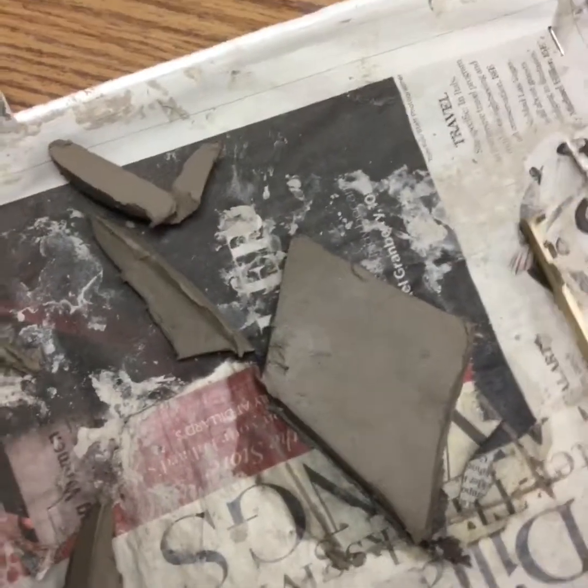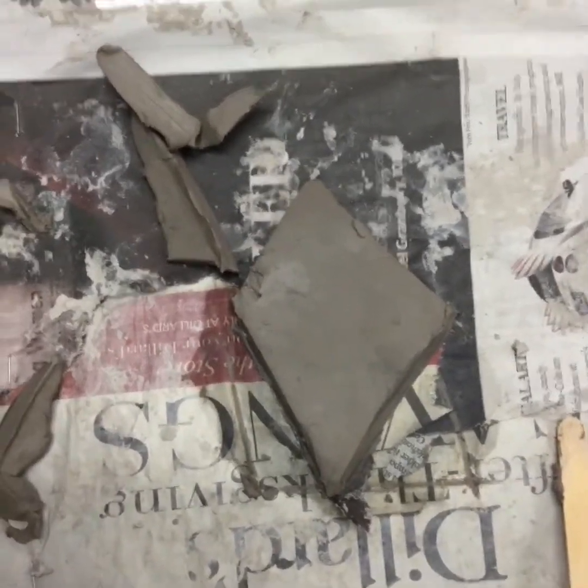So I decided to go with a diamond shape. I went ahead and cut off those edges. Keep your scraps. You will need them for your different features like your nose, your eyes, and mouth. Now, what I'm gonna do is show you some slip and score techniques. This is the most important. You have to slip and score.